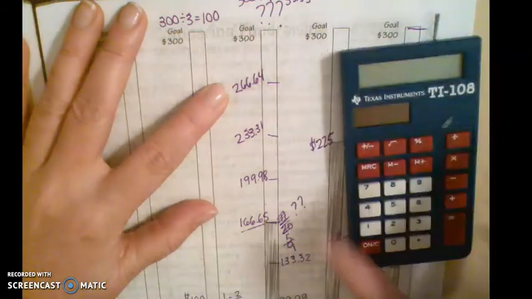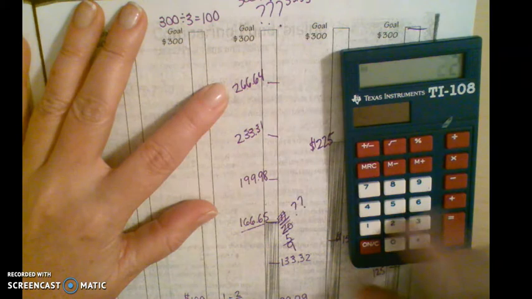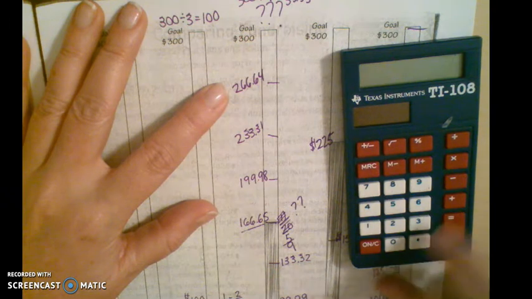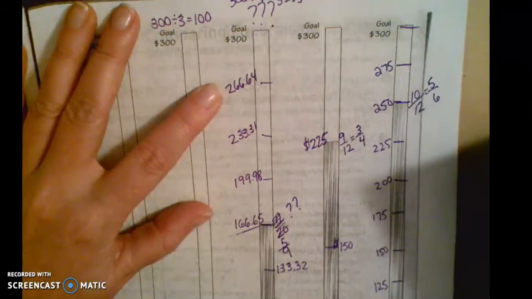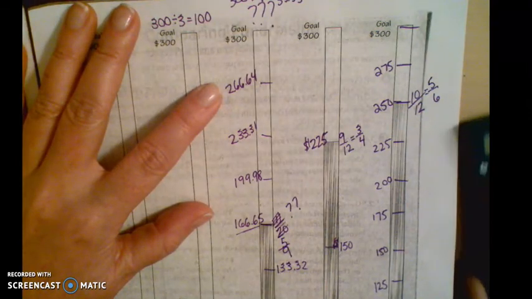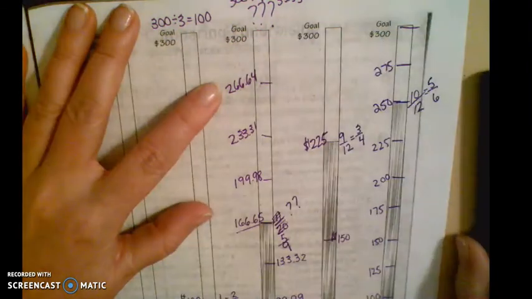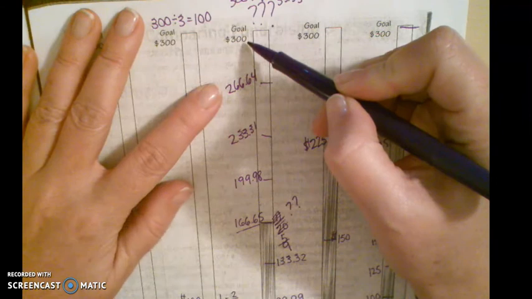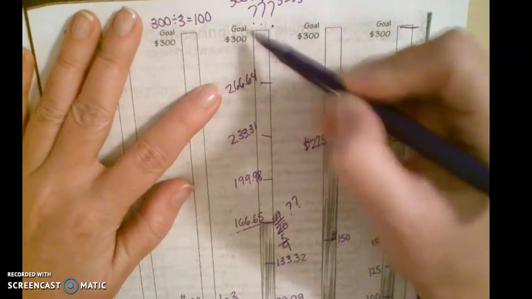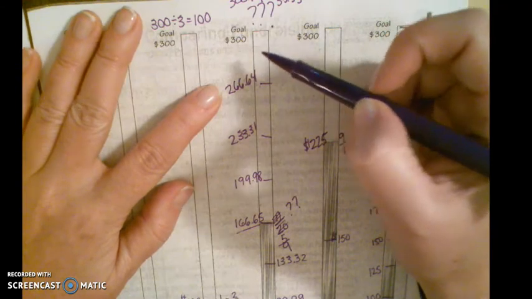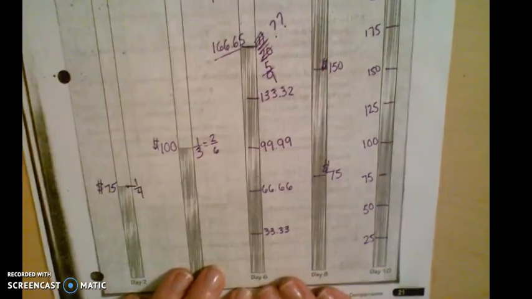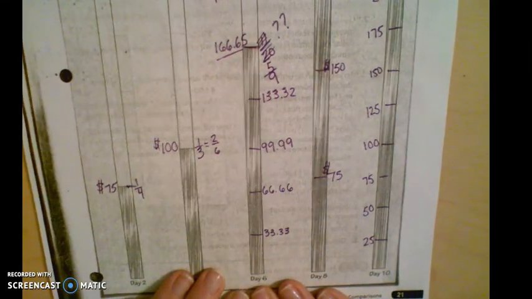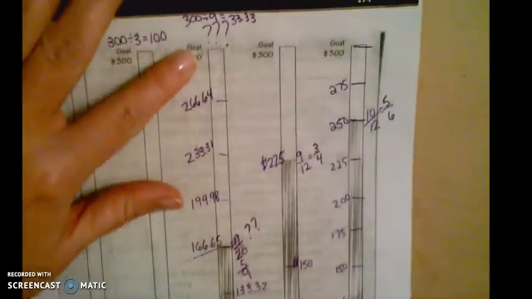If I take 266.64 and I add $33.33, I get $299.88. That's not $300, but it's pretty close. It's as close as I could get. So I know that this is not perfect, but it's the best I could do. I couldn't make it perfect. So I kind of used some estimation on day 6.